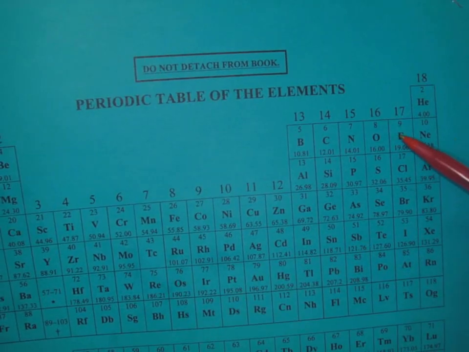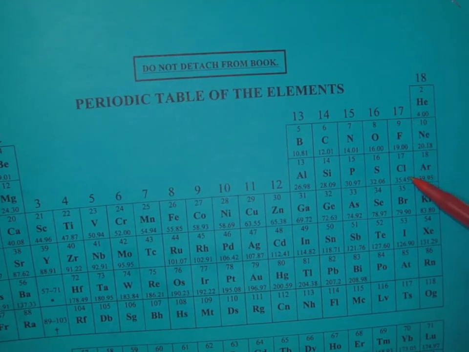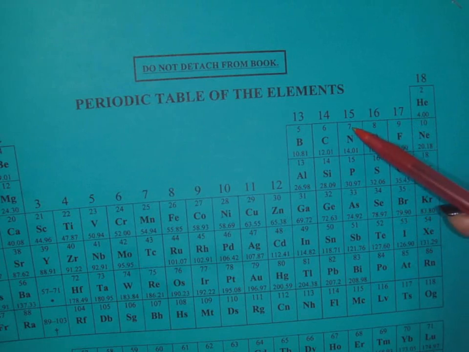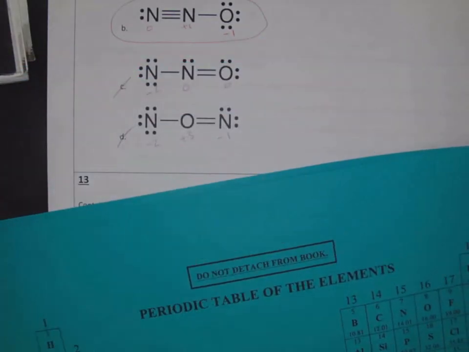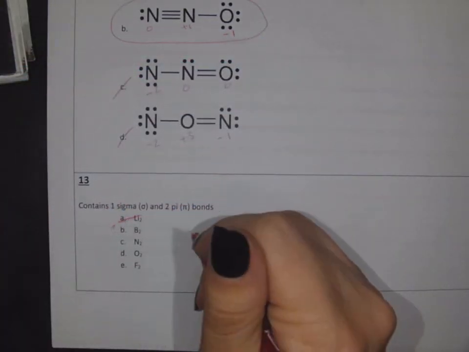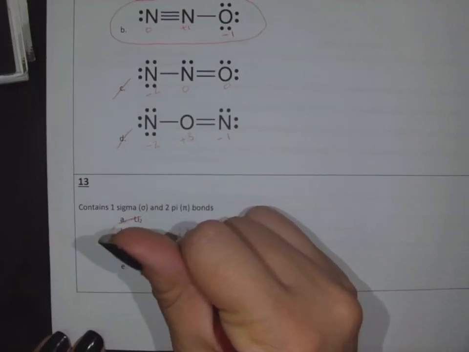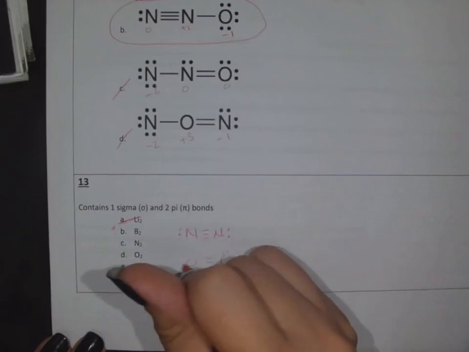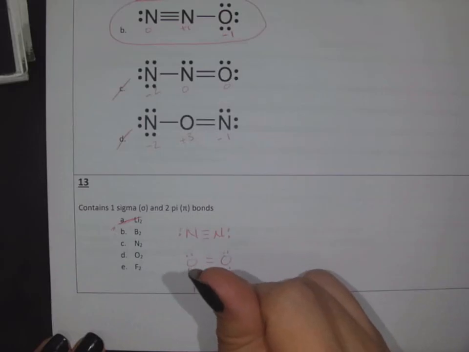If I have 2 atoms covalently bonded and they're both from group 17, this will be a single bond between them. If it's 2 atoms from group 16, it'll be a double bond. And if it's 2 atoms from group 15, then it's going to be a triple bond. This will satisfy the octet and give formal charges of 0. So nitrogen is triple bonded, oxygen is double bonded, and fluorine is single bonded.